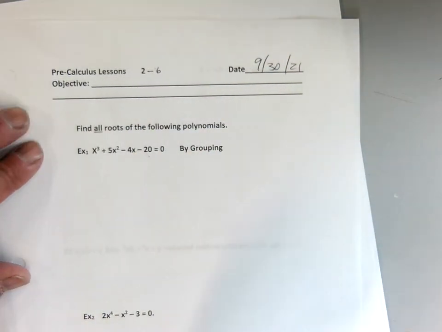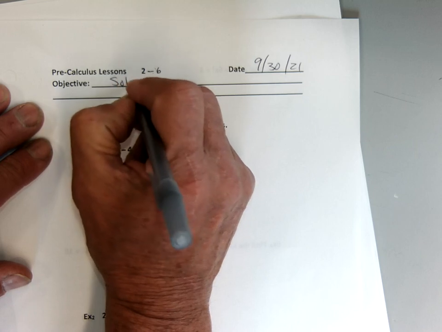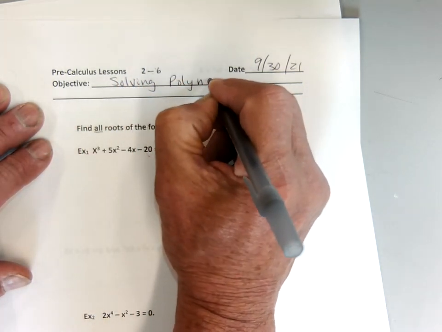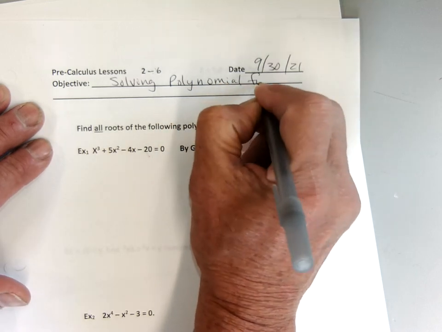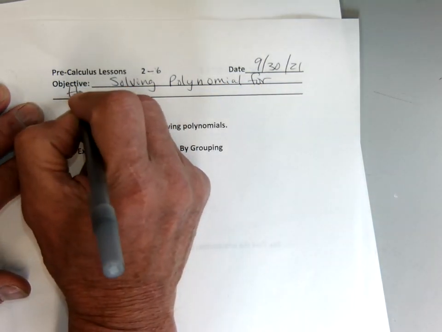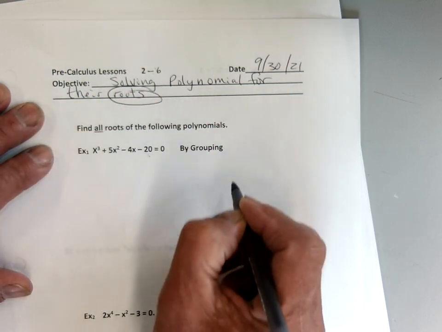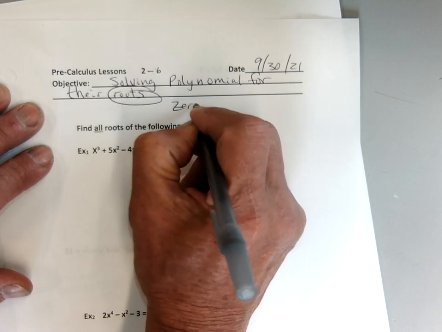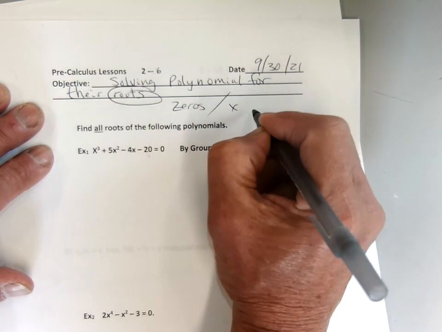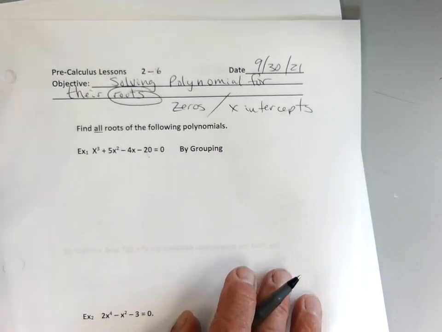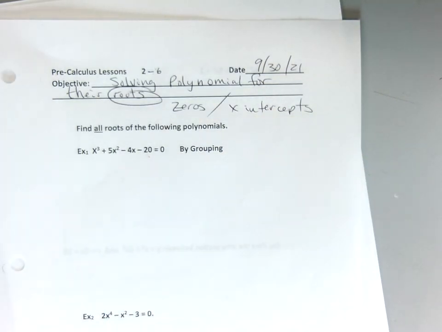Objective. So what we want to do today is we're going to be solving polynomial equations for their roots. And I like to use the word roots, zeros, or x-intercepts. We like roots because then it encompasses and includes all, including imaginaries, right?